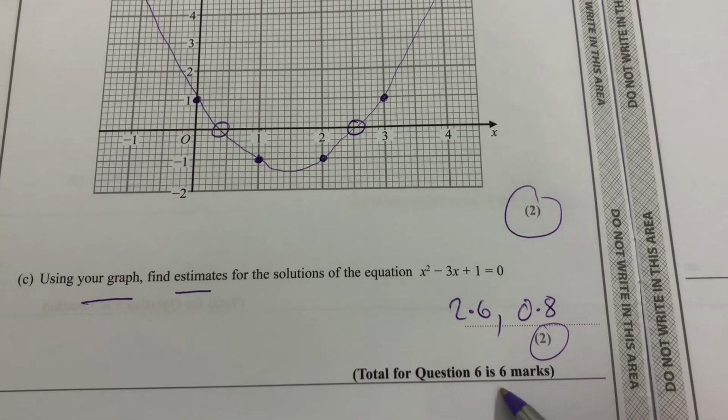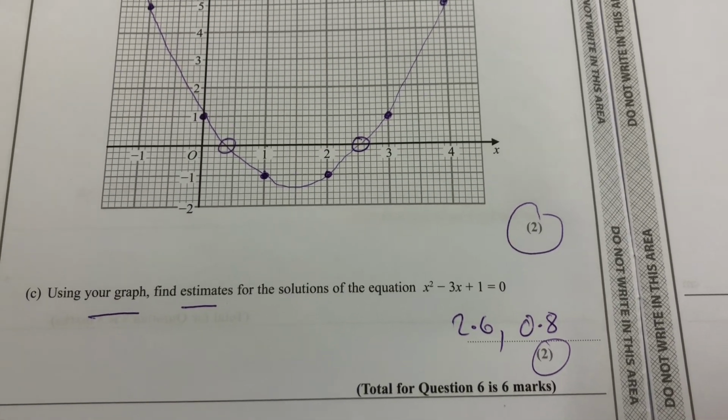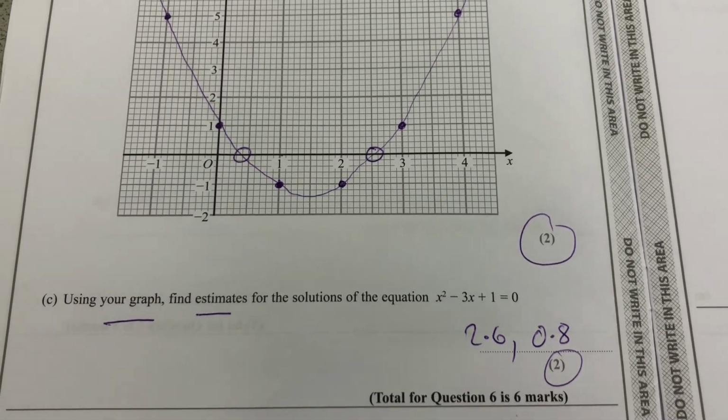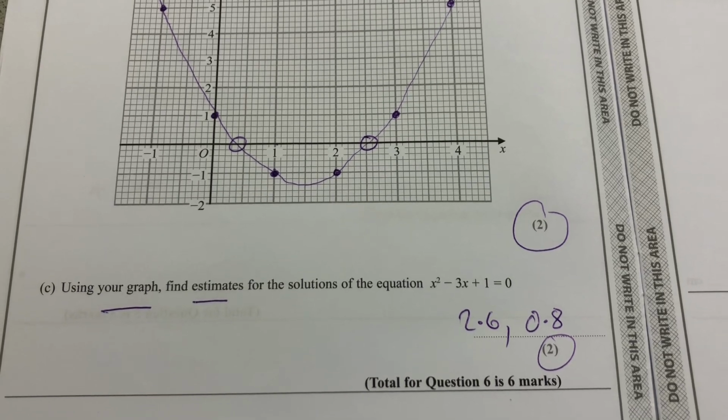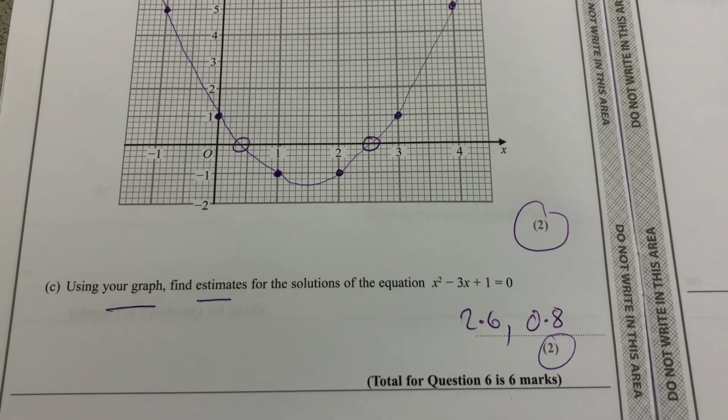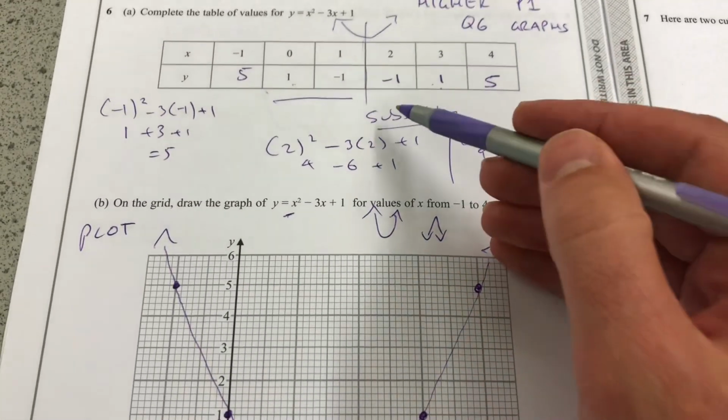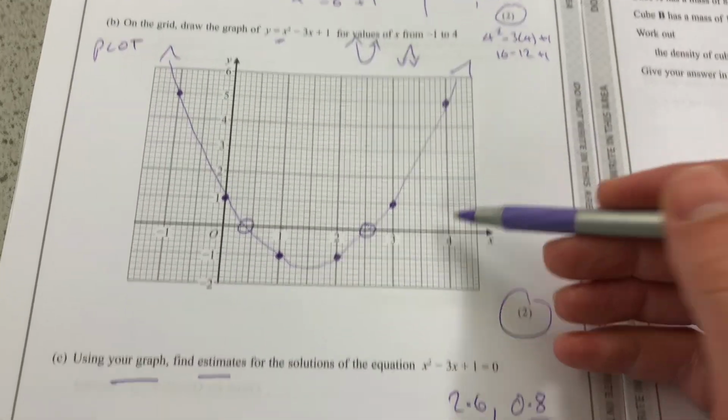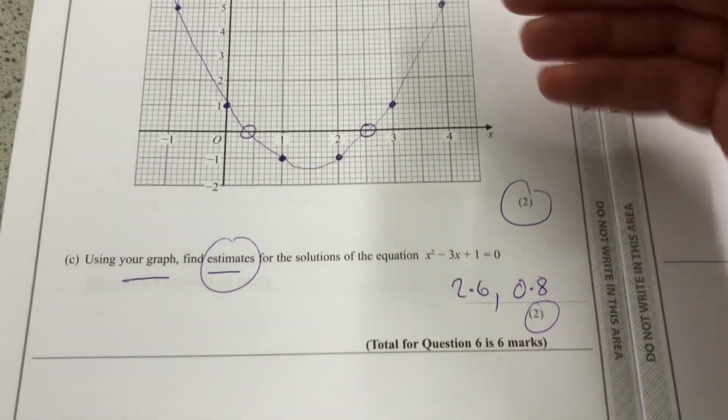So there we go, that's 6 marks. We've done it in much less than 6 minutes. So do pause the video if you need to at each stage to make sure that you understand. But 3 different things we're doing: substitution, plotting, and then estimating, but they're all linked to one graph.